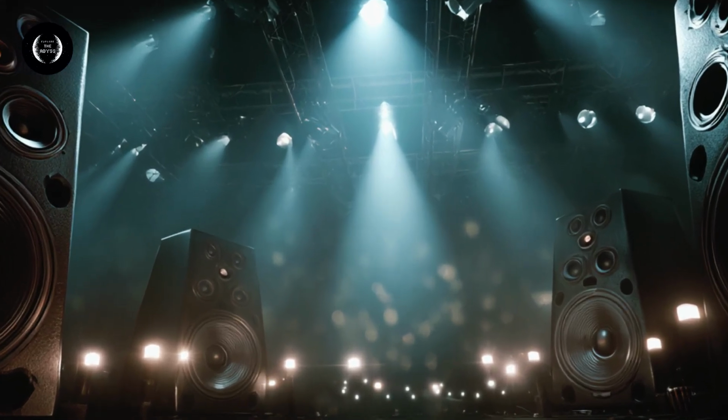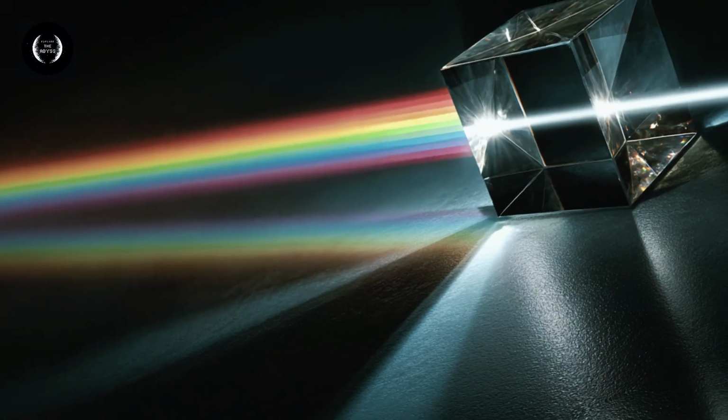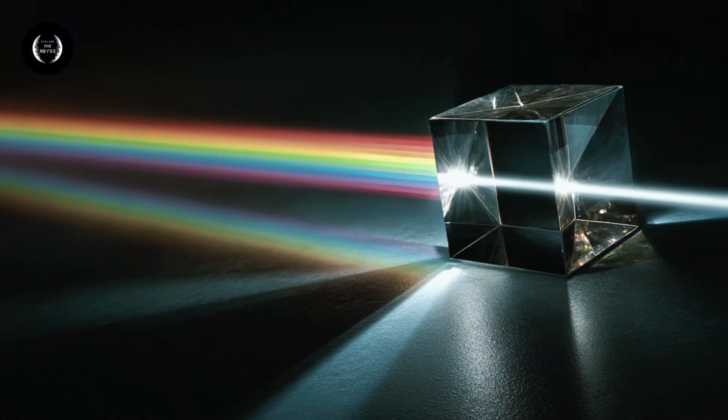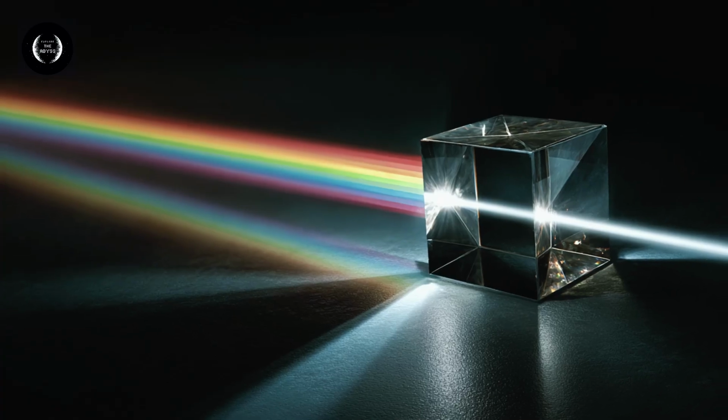In light, it's connected to brightness. In other words, even without touching, a wave can impact us with more force depending on this characteristic.